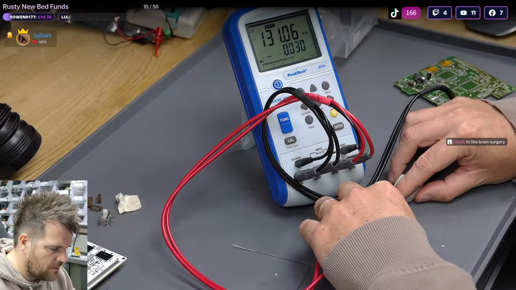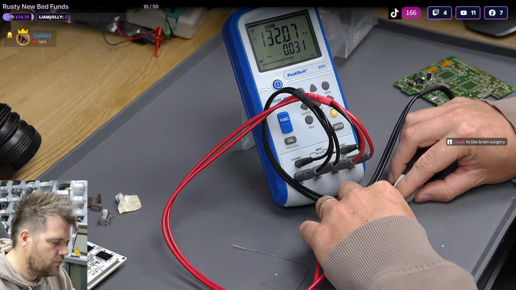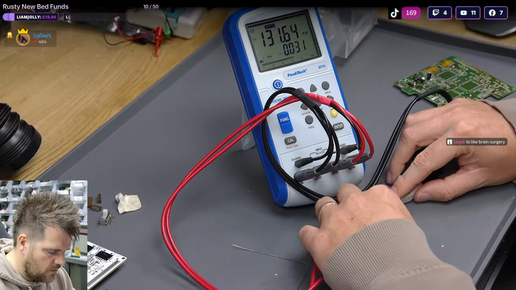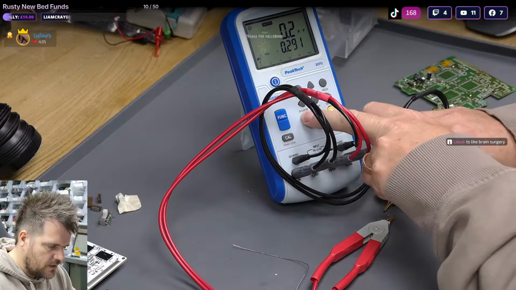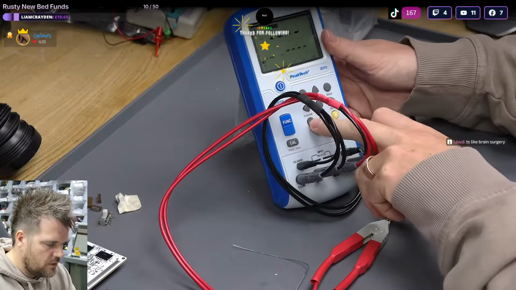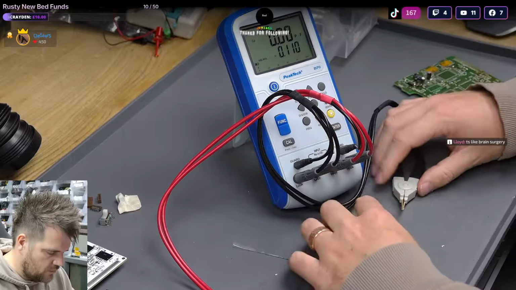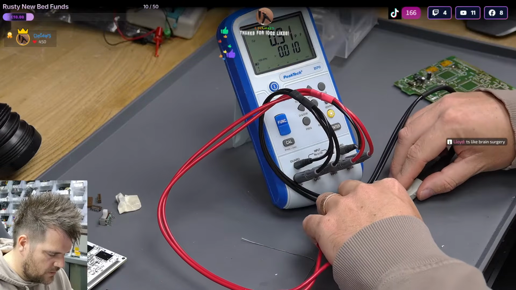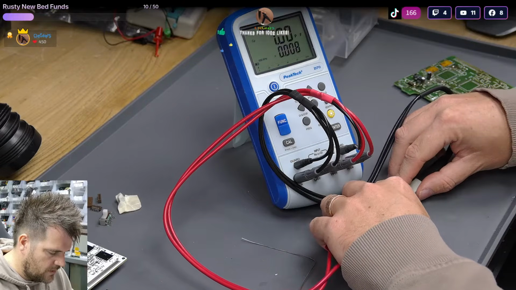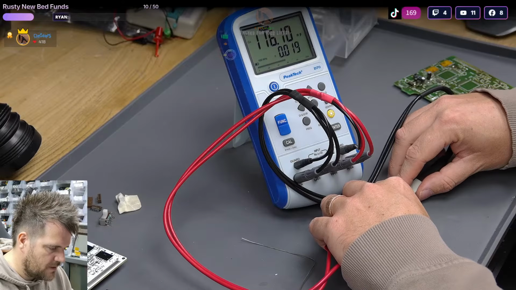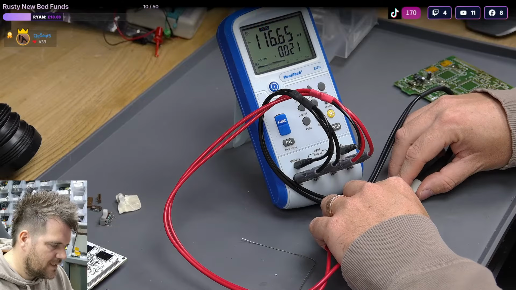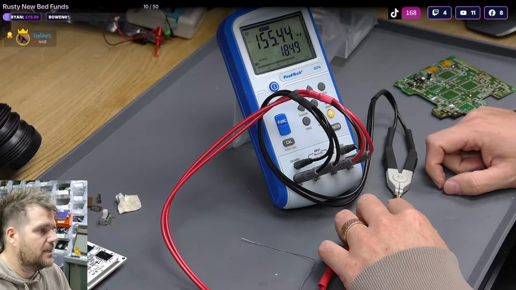If it's a small cap, the frequency won't matter too much. So that's saying 130 nanofarad at 1 kilohertz. So we'll change the frequency. I like to measure small caps, if you know it's a small cap, at 100 kilohertz. It's a nice average one, and it's what a lot of the tests will officially rate them as. So that's 116 nanofarad. My guess is that's a 0.1 microfarad.